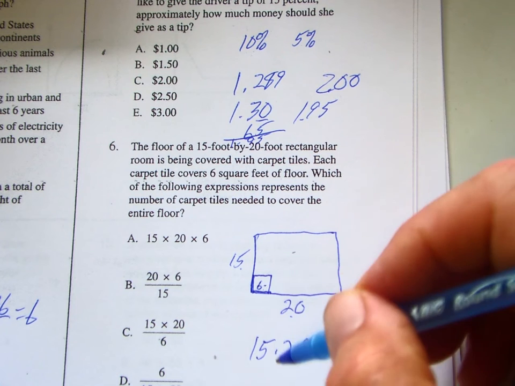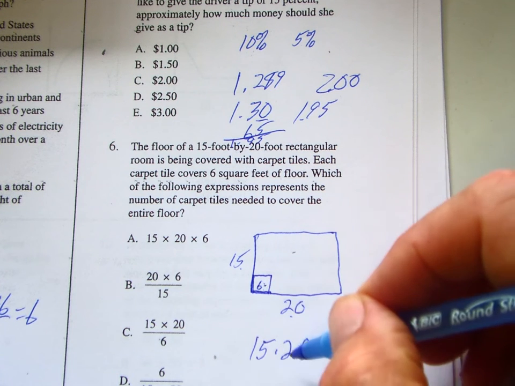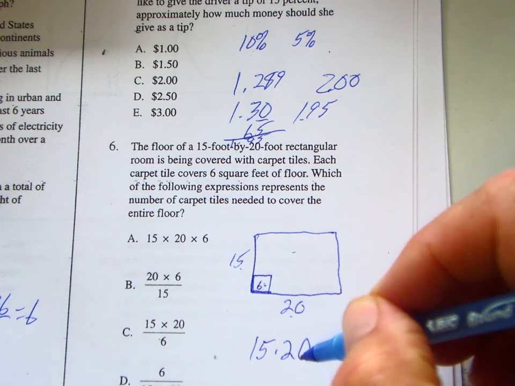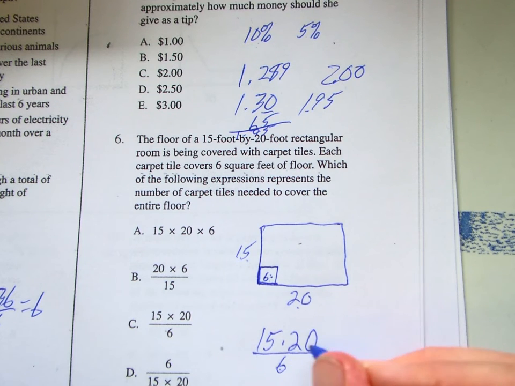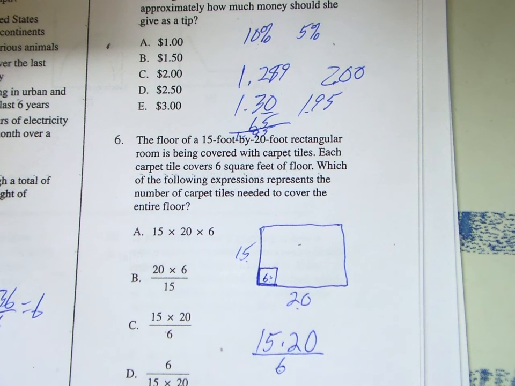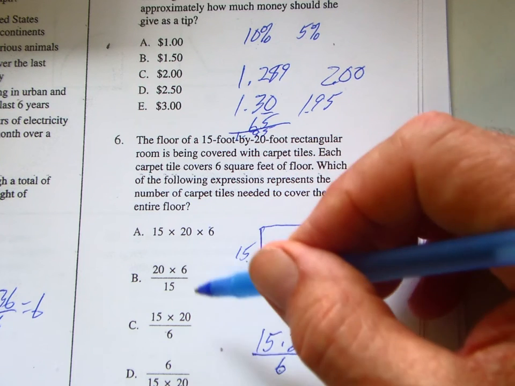How many of these 6s go into this? What do you do if you want to know how many 6s fill up this area, 15 by 20? You divide by 6. How many 6s are in this area? And that should give you your answer. Okay, does that match that? No. That's multiplying by 6.